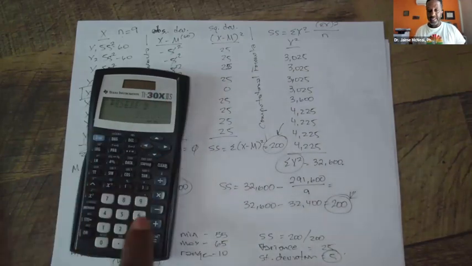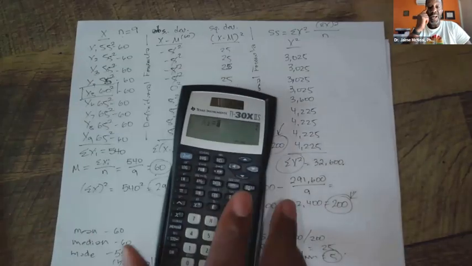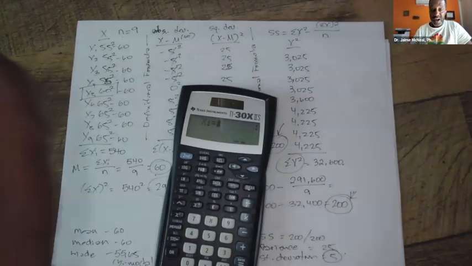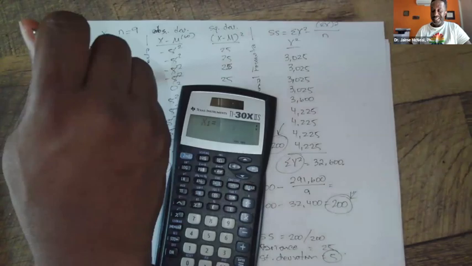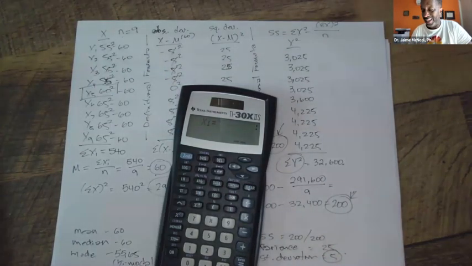Second and reset, and move over to yes, and then second and data. We want one variable again, and data. What I want to show you now is how to enter data very fast when you know that you have multiples. I have 55 4 times, 60 1 time, and 65 4 times. So I don't have to key it all in.